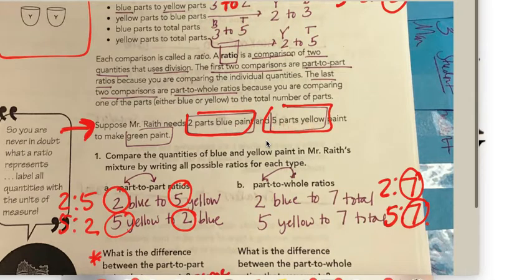So the first part would be 2 to 5, 2 blue, 5 yellow, or you could also have done 5 yellow to 2 blue. You can write them with the word to separating, you can write them with a colon separating your two parts, or you can also write it as a fraction. I could write it as 2 over 5, or I could write it as 5 over 2.